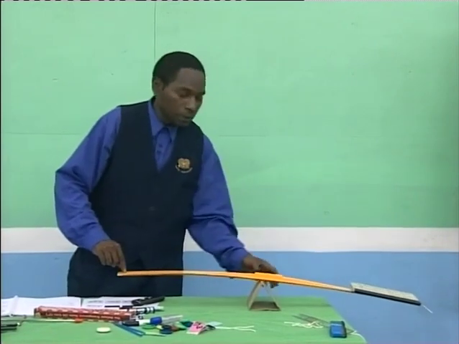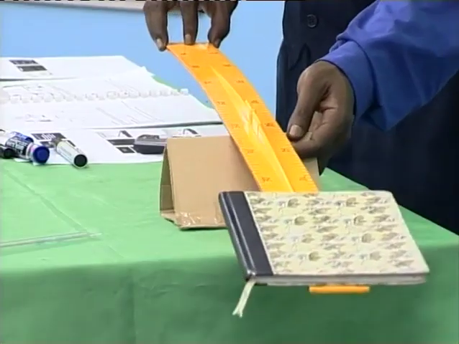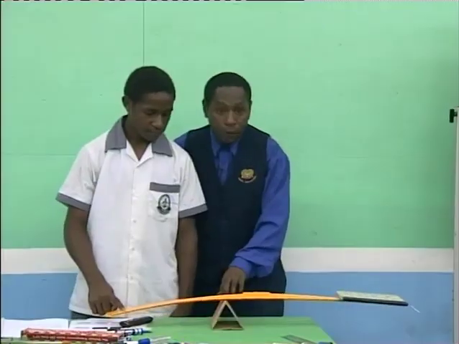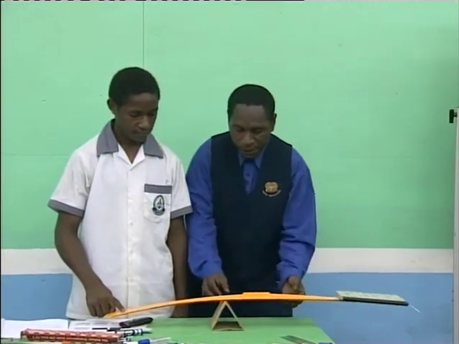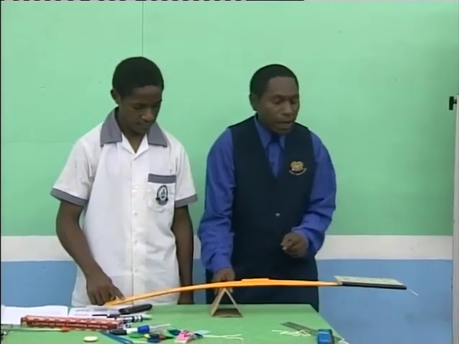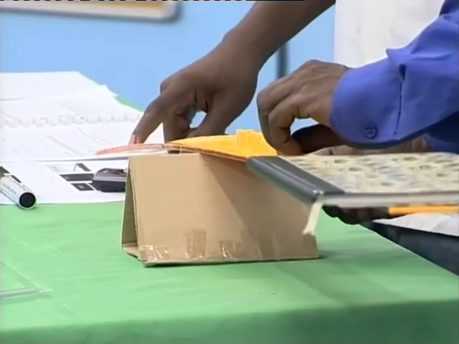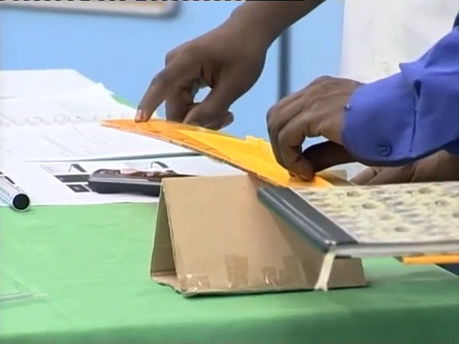Now that is our load. If we move it there, Cullen, come. Okay, Cullen is going to help us by answering that question. Right, the pivot is here. Now I am going to move the position of the pivot towards the load.